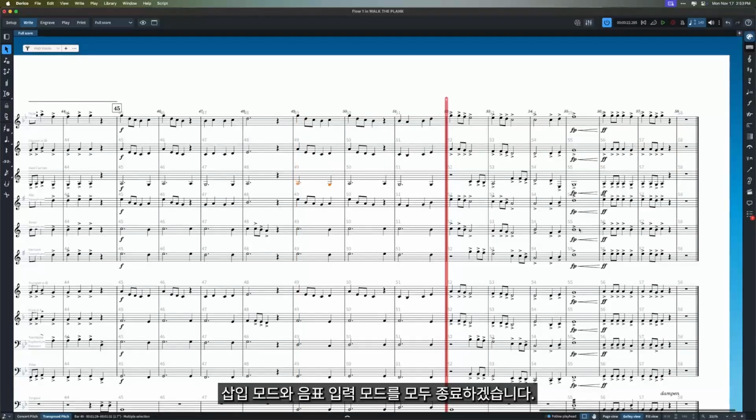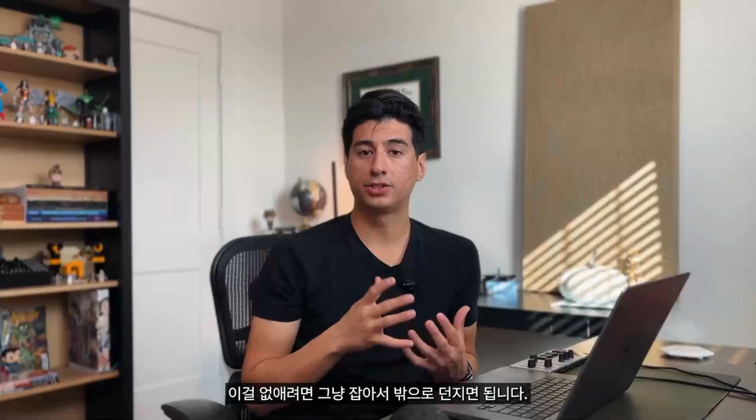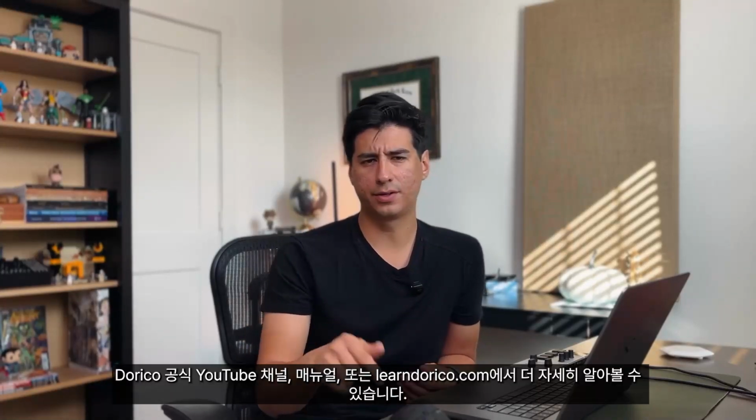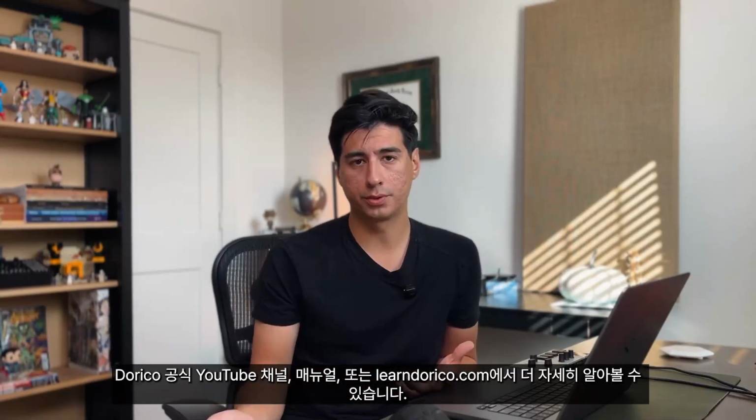I'll get it out of insert mode and out of note input mode again. To get rid of this, you can just grab this and throw it off. Insert mode has even more capabilities that you can dive into, so look into that here on the Dorico official YouTube channel, in the manual, or through learndorico.com.